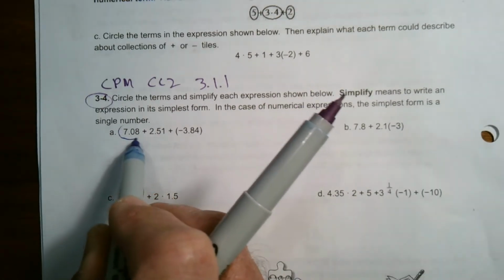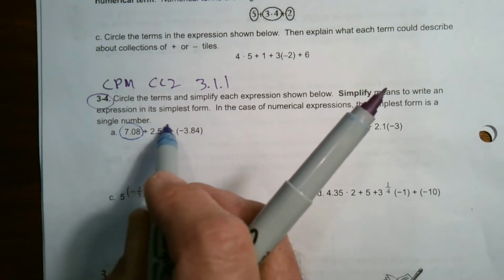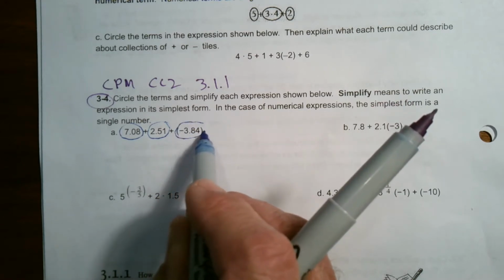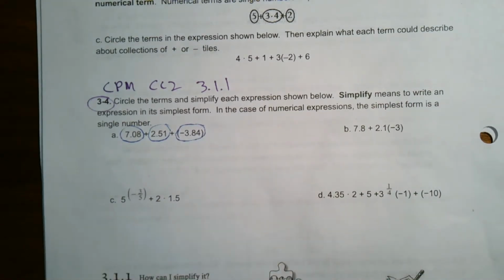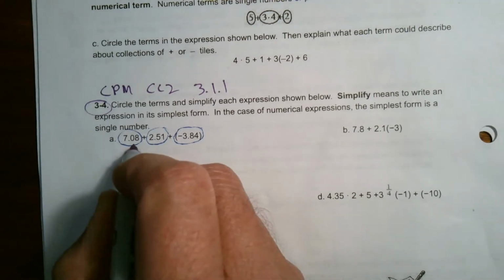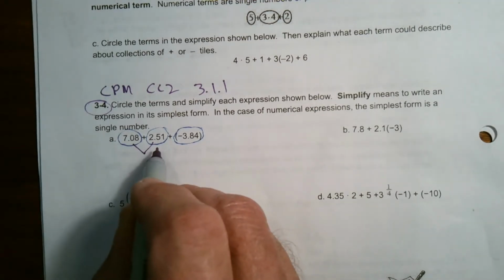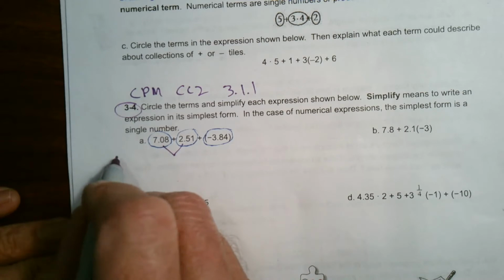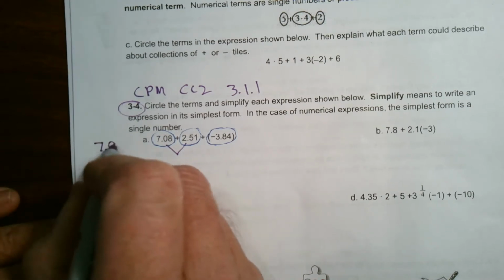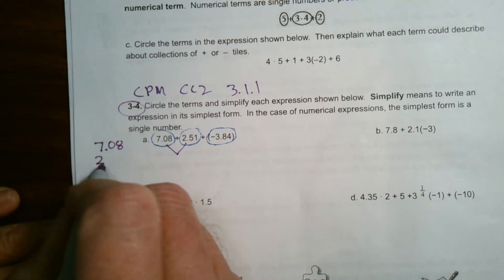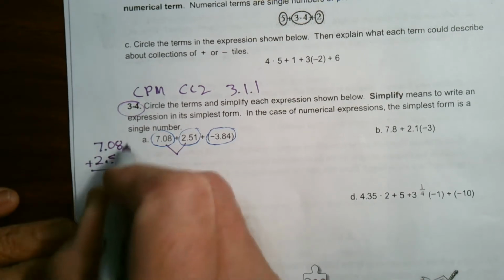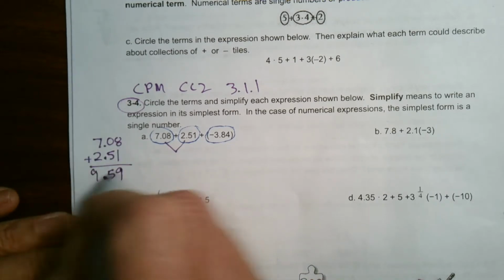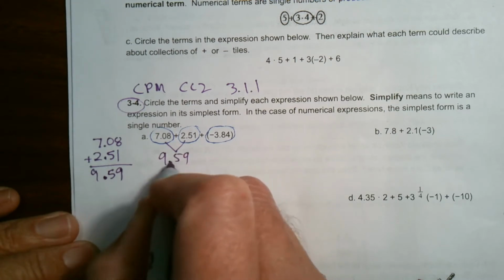In this case, I've got this 7 and 8 hundredths, 2 and 51 hundredths, and then this -3 and 84 hundredths. So I'm just going to be adding those up. We start by adding those two, and they're both positive. Reminder, if you need to add these using the algorithm, you line up your decimal place. So 7.08 and 2.51. You line your decimal place up, and then you just add straight down. So 9, 5, and then the decimal drops down, and 9. So those two add up to 9 and 59 hundredths.